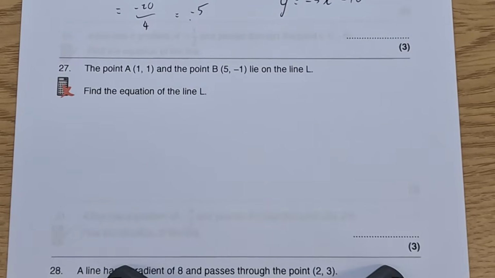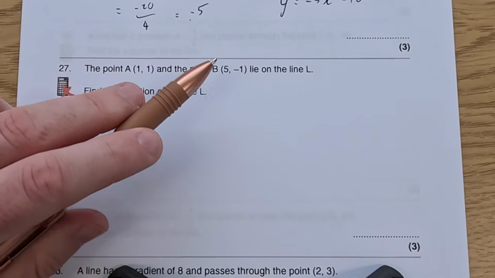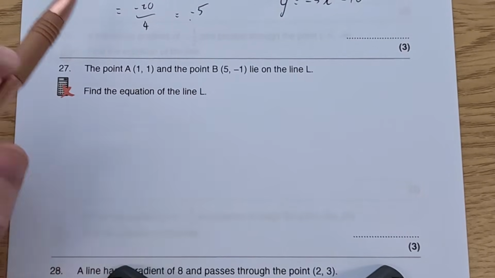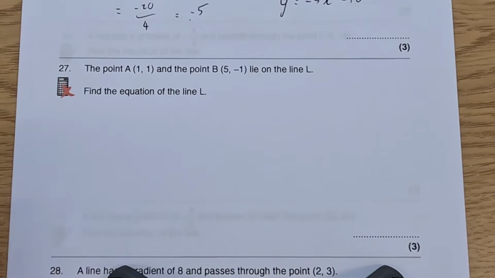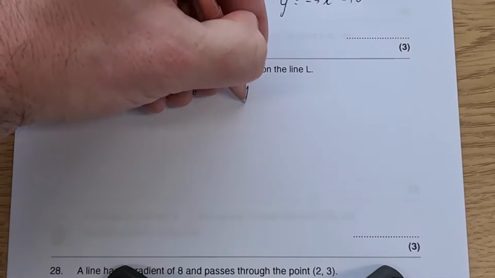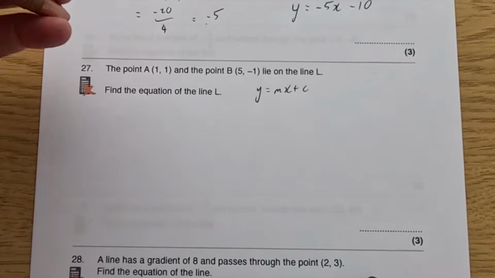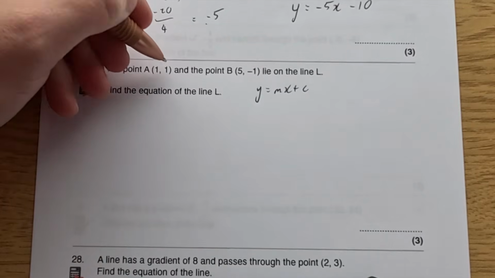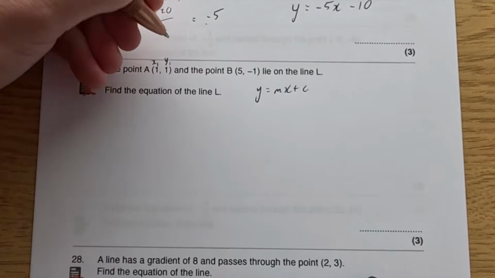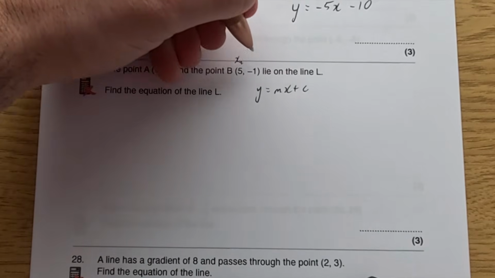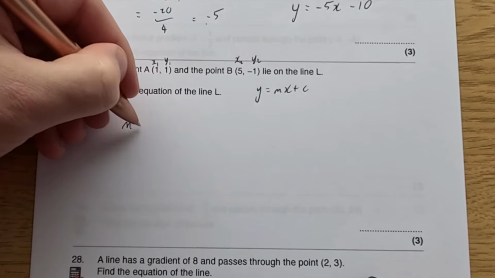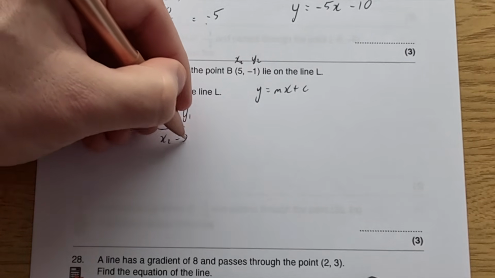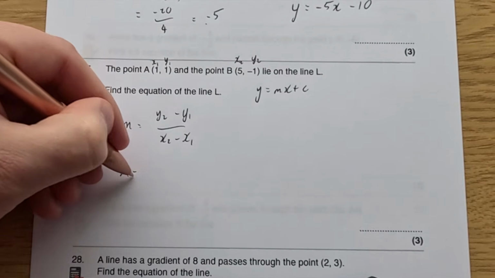Okay, so question number 27, we're told that the point A, (1, 1), and the point B, (5, negative 1), lie on the line L, and we've been asked to find the equation of the line L. So we want to find the equation of the line that passes through these points. So again, let's find the gradient, because we know it's going to be in the form y equals mx plus c. So in terms of finding the gradient of the line, I'm going to consider these 2 points. We've got this point A, which is (1, 1), and I'm going to call that x1, y1, and we've got the point B, which is x2, y2. And we're going to use the formula m, the gradient of the line, is y2 minus y1 over x2 minus x1. So let's substitute those values in and find the gradient of the line.